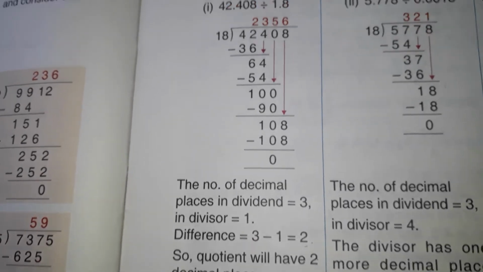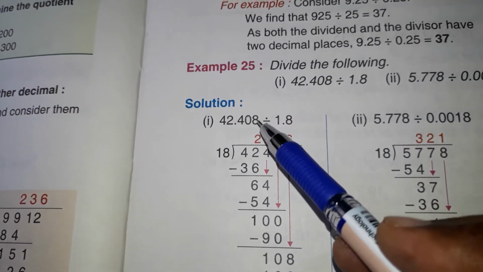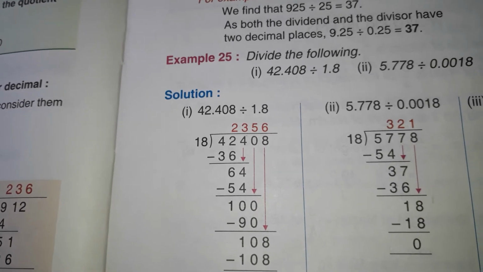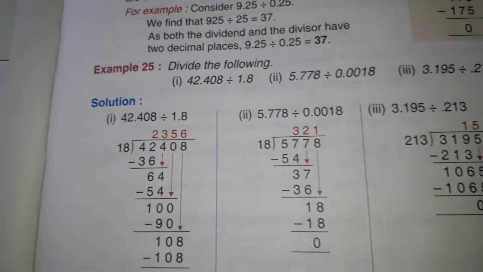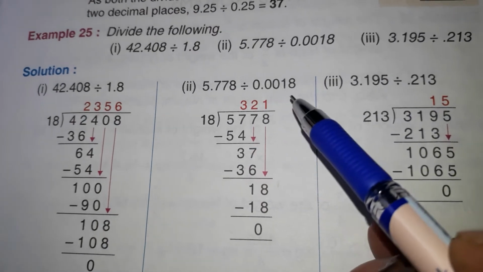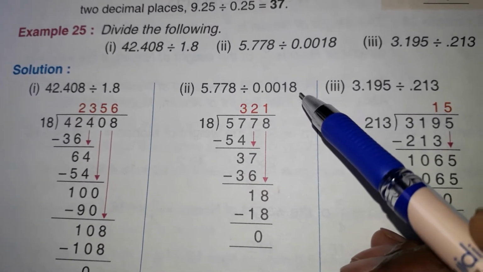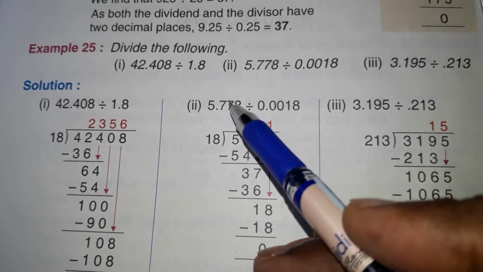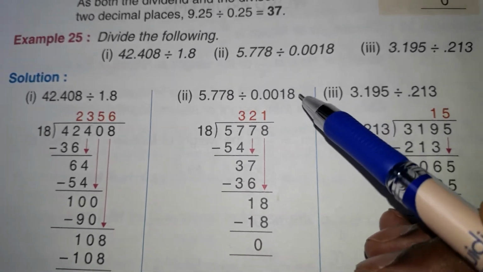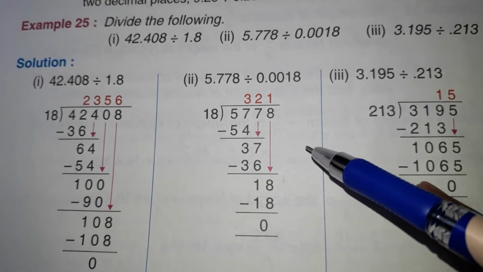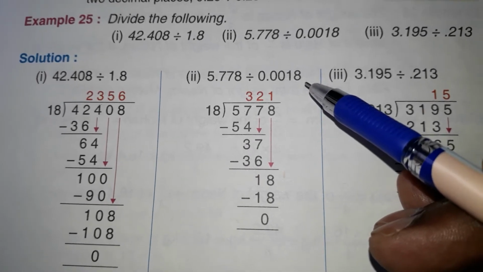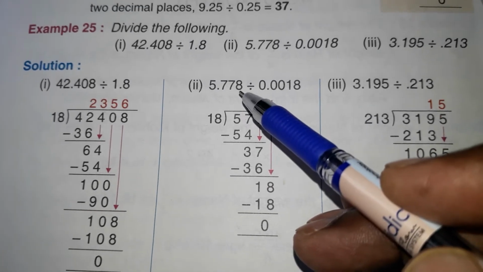This is one method: when the dividend has more decimals than the divisor. Now the second method: when the number of decimals in the divisor is more than in the dividend. Here in the dividend 3 decimals are there, in the divisor 4 decimals are there. So in the divisor the number of decimals is more than in the dividend.